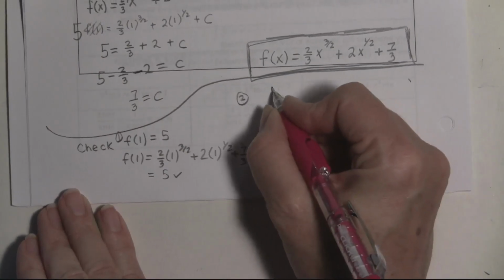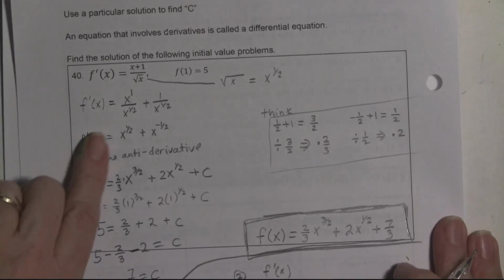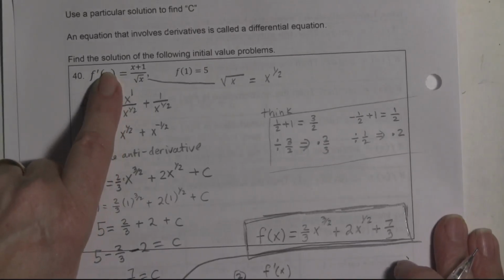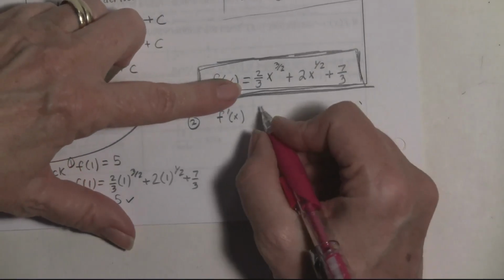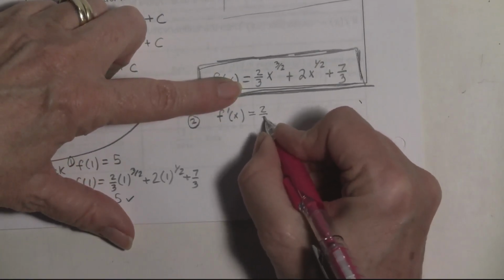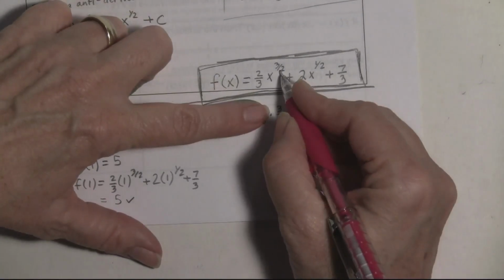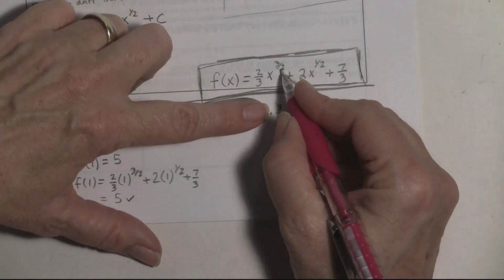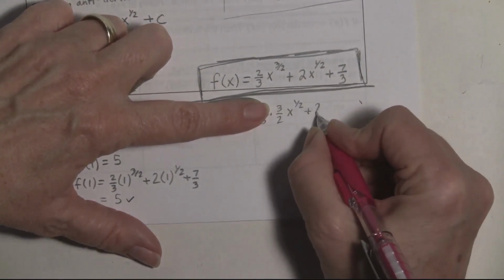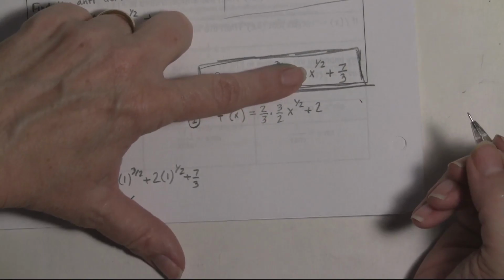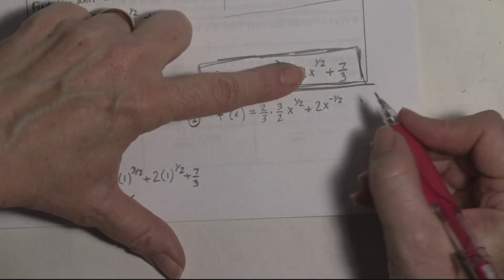And the second thing I need to check is that when I find the derivative of it, it equals this, right? And so that's the next thing I'm going to check. So I'm going to find the derivative right here. So this 2/3 holds still times 3/2. And then you take away 1 from the exponent. 3/2 take away 1 is 1/2. Plus the 2 holds still. You take away 1 from the exponent. So that's negative 1/2.